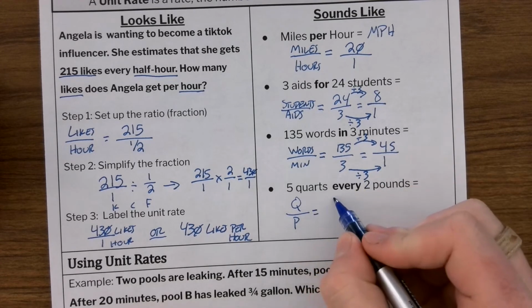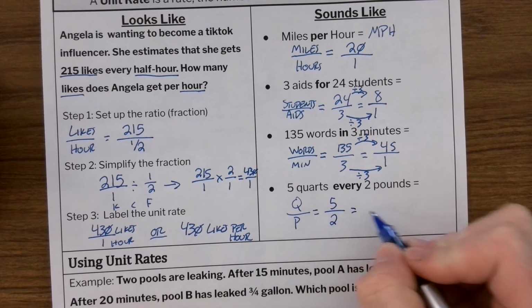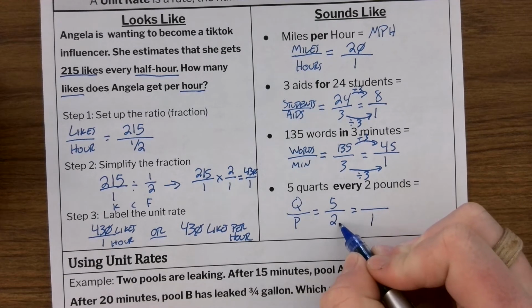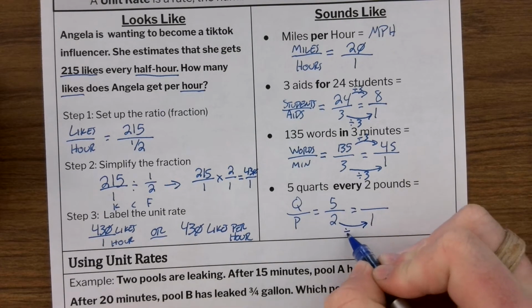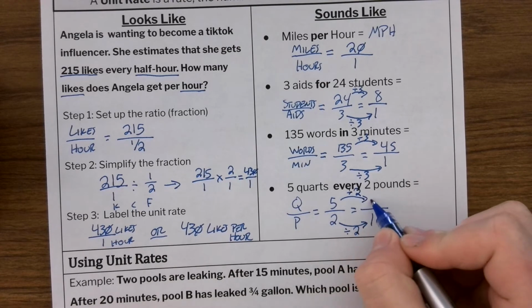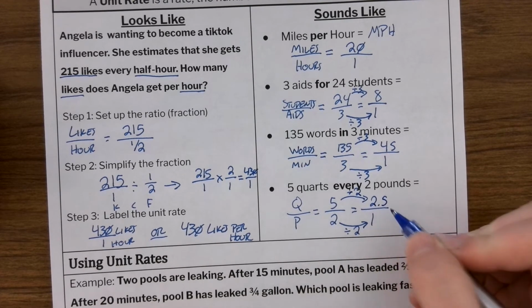All right, we have 5 quarts in 2 pounds. I want to know how many quarts are in 1 pound. To turn 2 into 1, I divide by 2. 5 divided by 2 is going to give me 2.5 quarts for 1 pound.